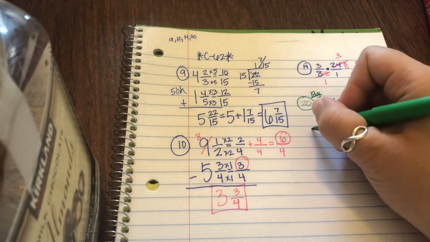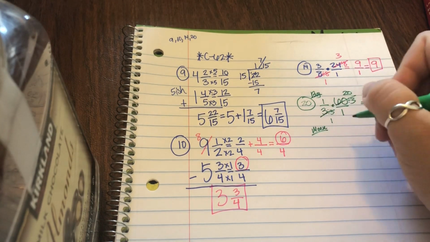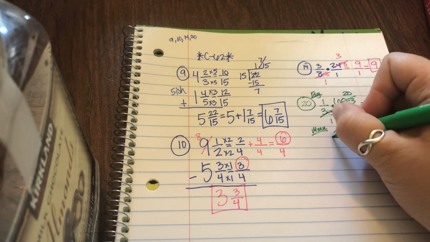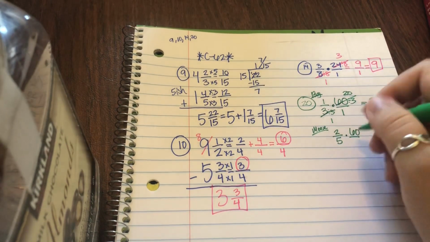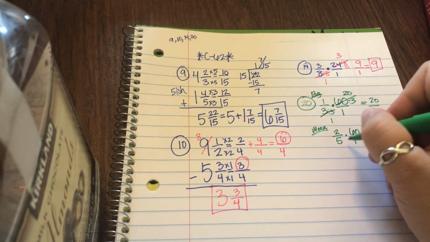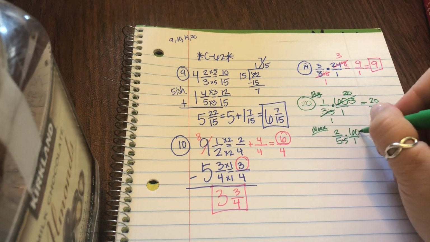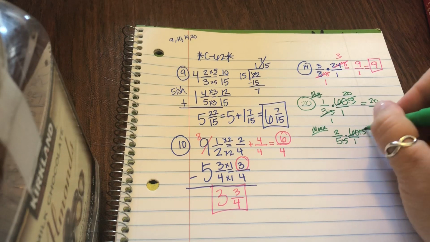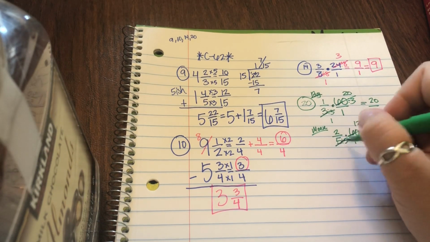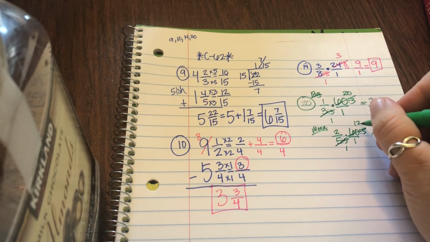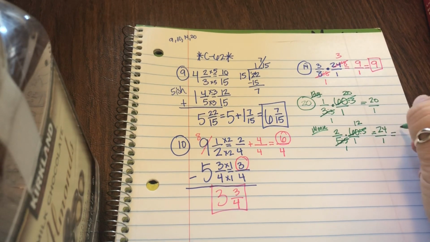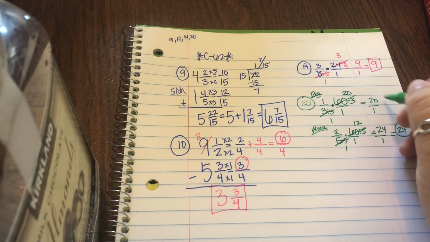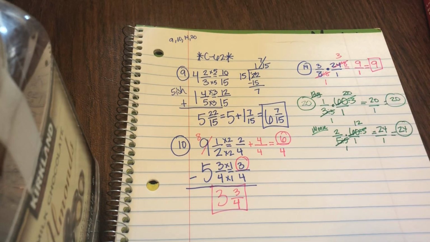Moose antlers. You had 2/5 of the novelty caps. There were 60 novelty caps that were moose. Well, 5 and 60 can cross cancel by 5. 60 divided by 5 is 12. 5 divided by 5 is 1. 2 times 12 is 24. 1 times 1 is 1. Which means that there was 24 moose antenna and 20 bug antenna.